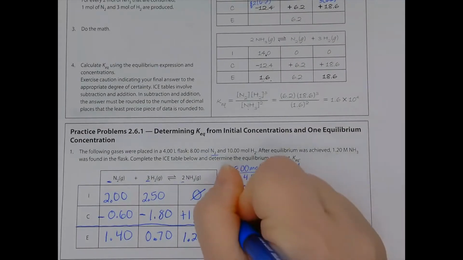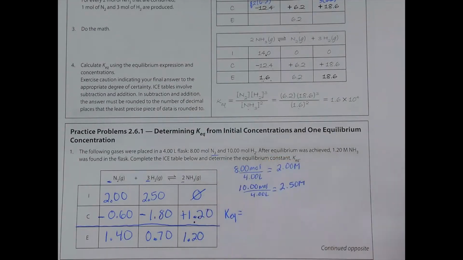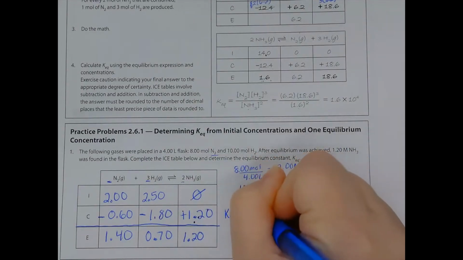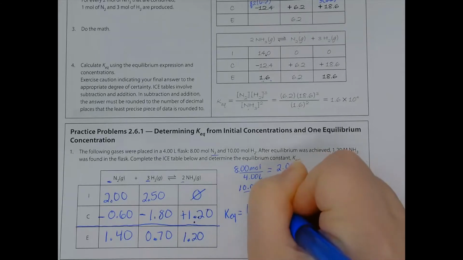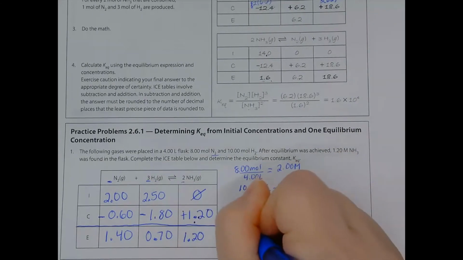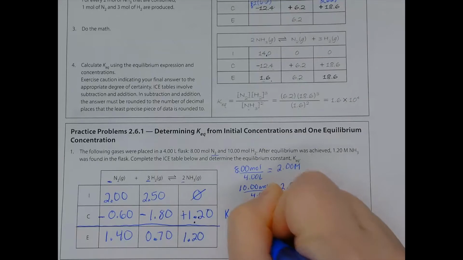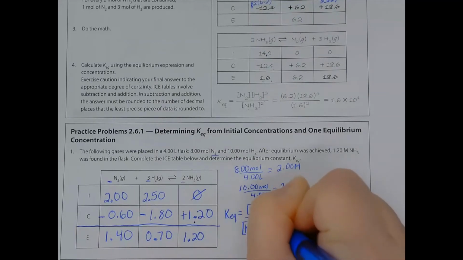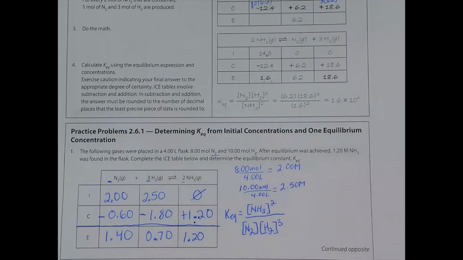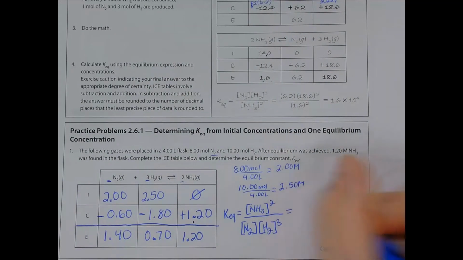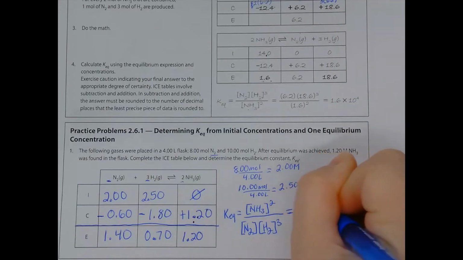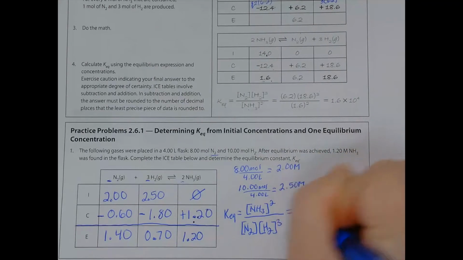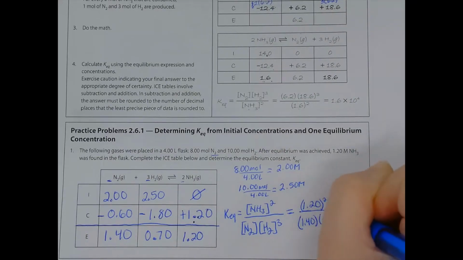So we're going to set up our expression. So products is NH3 to the 2nd power because of its coefficient, divided by the reactants, nitrogen to the 1st power, hydrogen to the 3rd power. We can see that this is the opposite of the first reaction. Okay. And we're going to go ahead and plug in our numbers. 1.20 squared over 1.40 times 0.70 cubed.